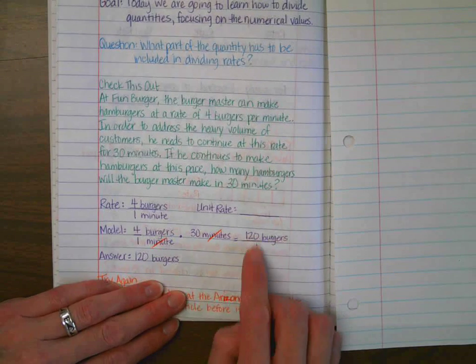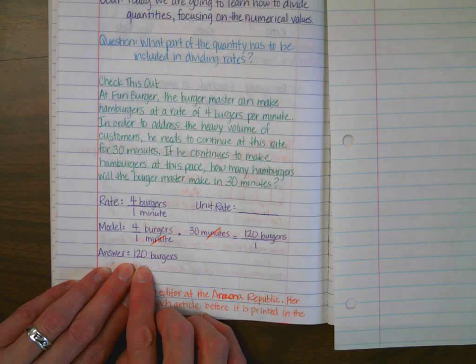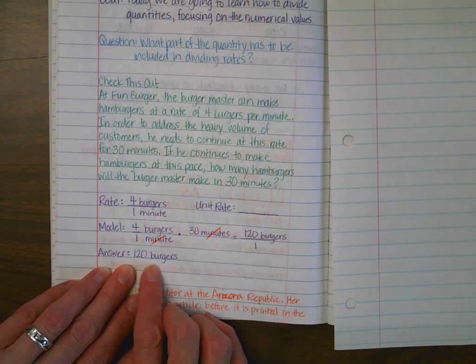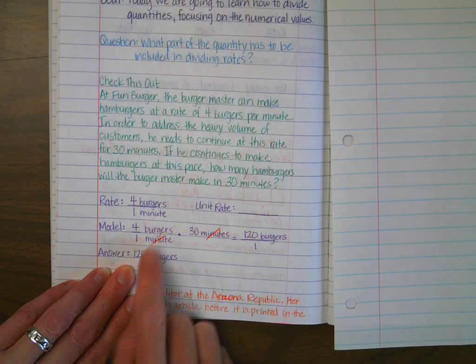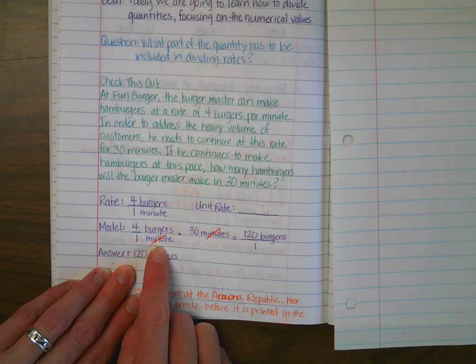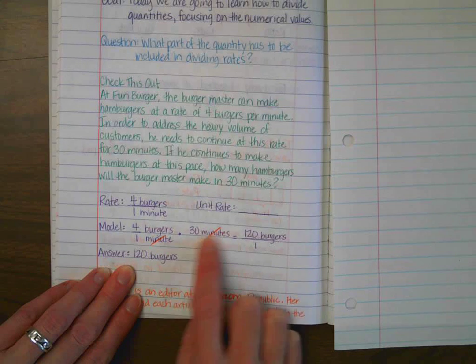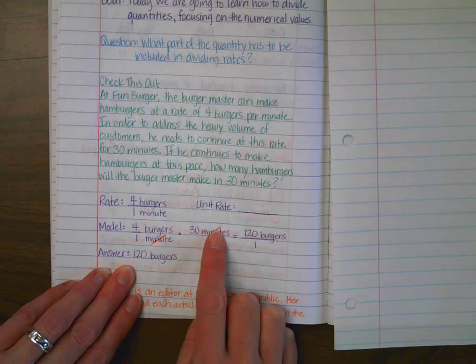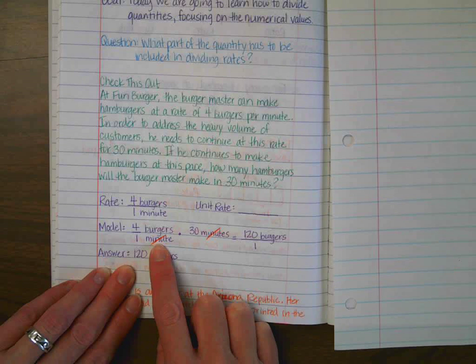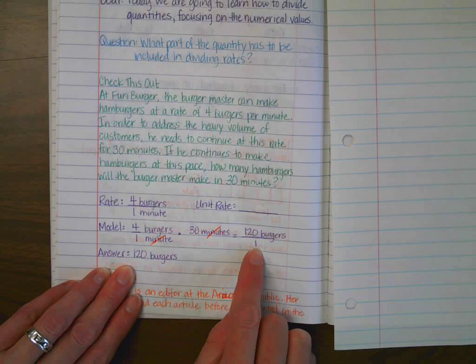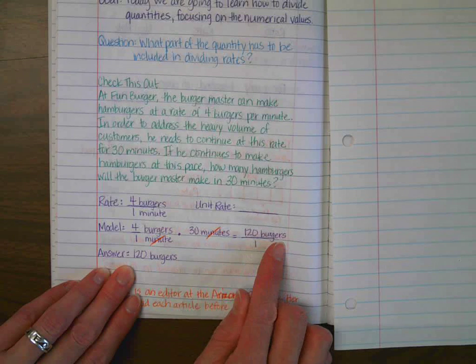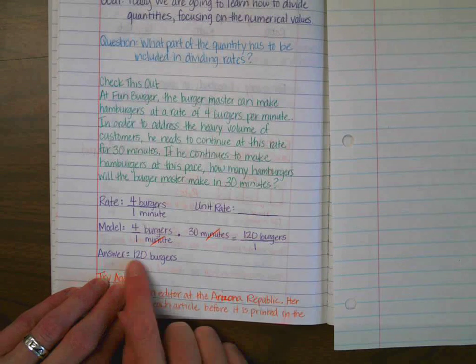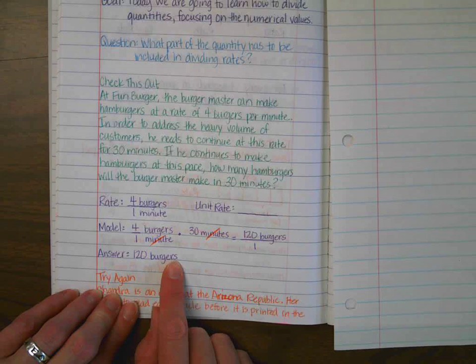So you take 120 burgers divided by 1, and the answer is in 30 minutes, the burger chef can make 120 burgers. Does everybody see how we did that? We have 4 burgers per 1 minute as our rate. Our minutes are simplified out to 1, so they're not there anymore, because minutes divided by minutes is 1, right? That's how we got a 1 right there. And then 4 burgers times 30 gives us 120 burgers. So the burger master can make 120 burgers in 30 minutes.